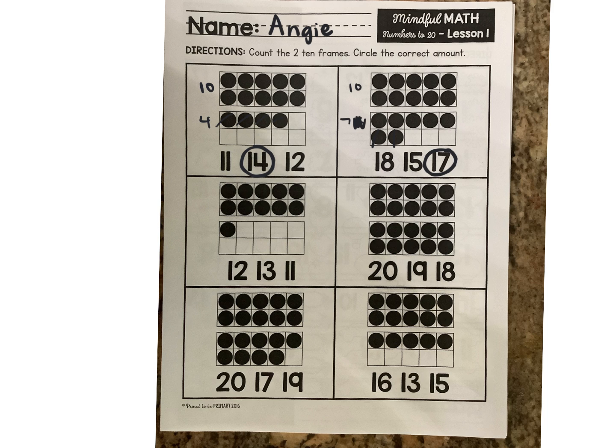10 and one more. So 10, 11. And this one has both 10 frames filled. So it's 10 plus 10. So if I have two 10 frames that are full, I have two 10s. What number is that? It's 20.